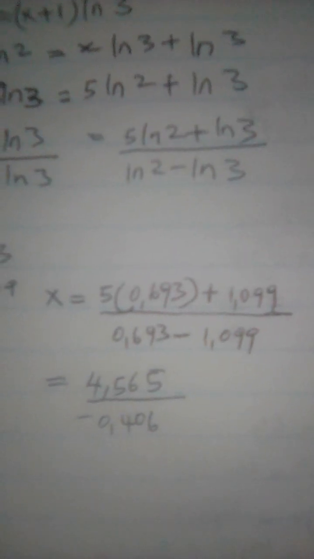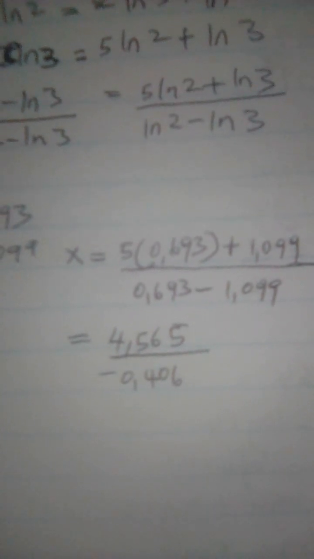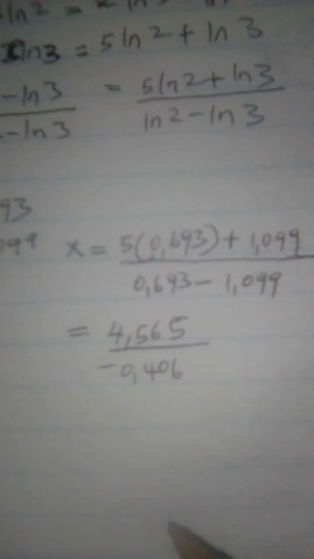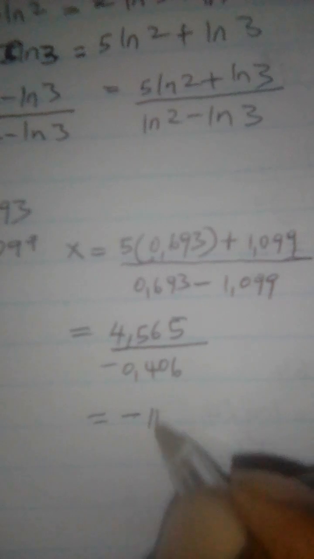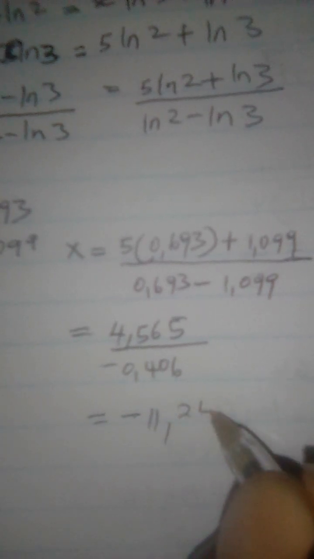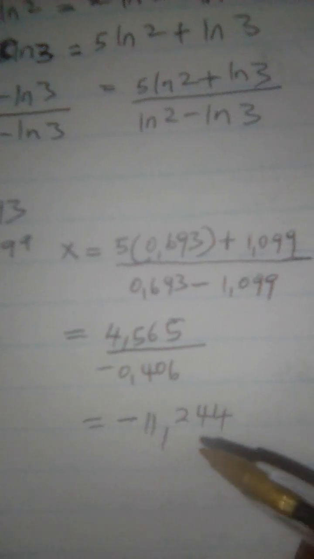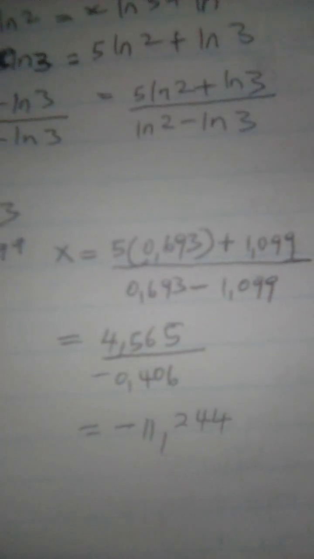So the solution, finally, we have this divided by this, which is equal to minus 11.244. So that's my solution for this one. The next one, number 6, we have x raised to x over x squared is equal to x squared.